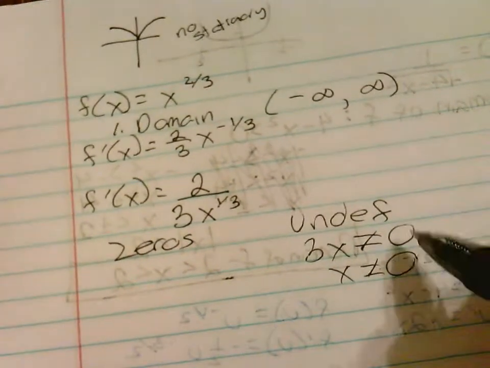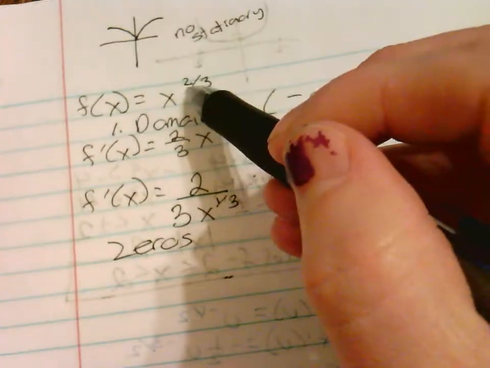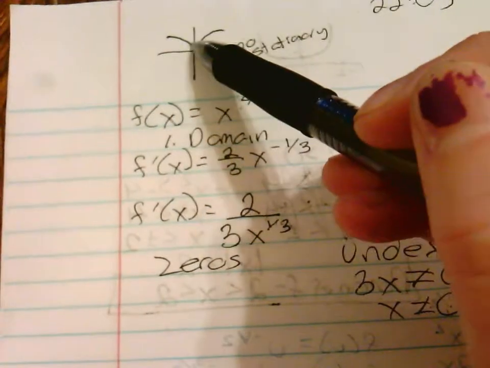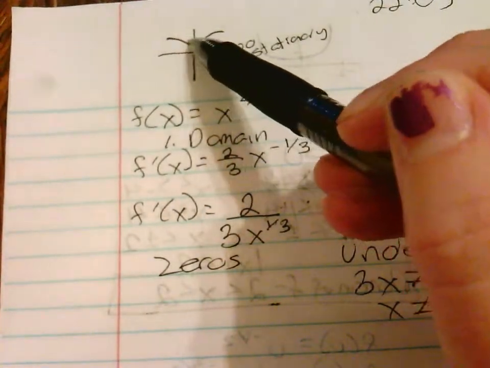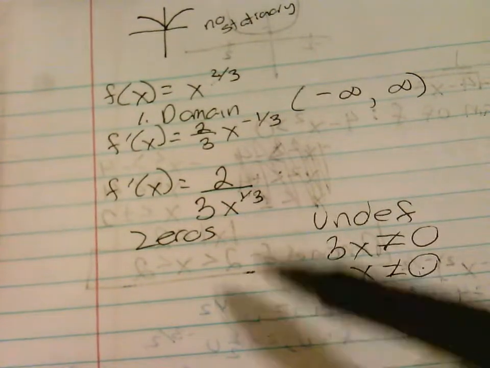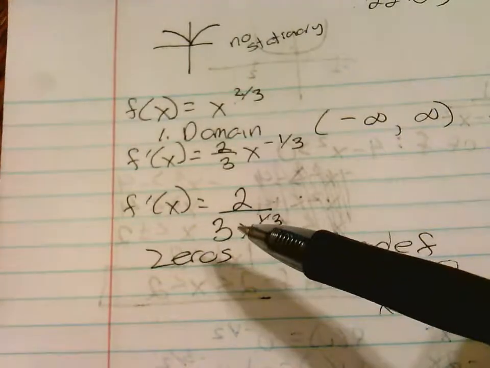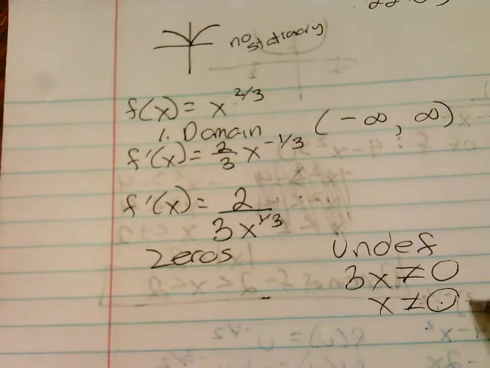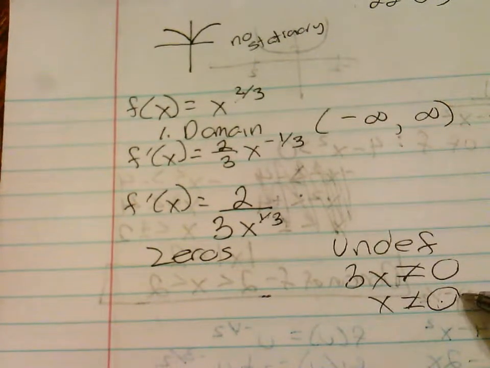Okay, so it's undefined here, but it is defined there. So remember, of course that makes sense. It's undefined because it's not differentiable there. It's going to be a vertical line. But why we're doing this is we're connecting what is happening at f by f prime. So it's not differentiable there, but there is a critical point there.